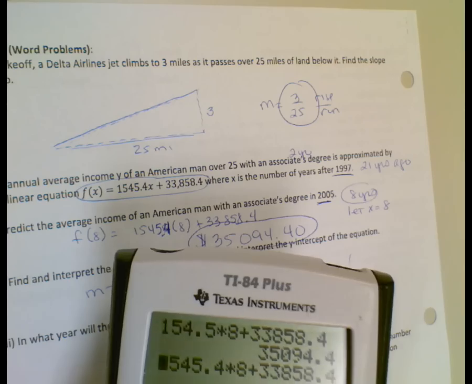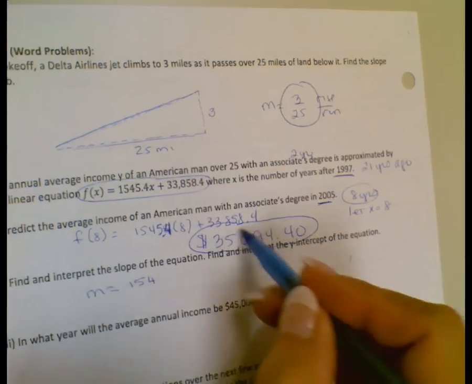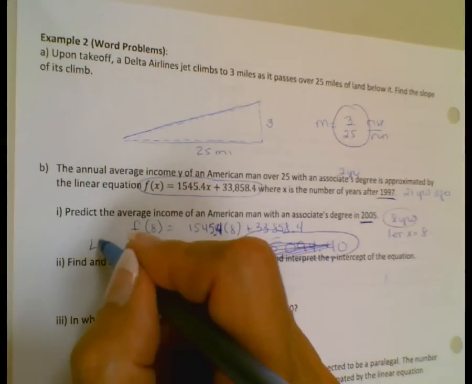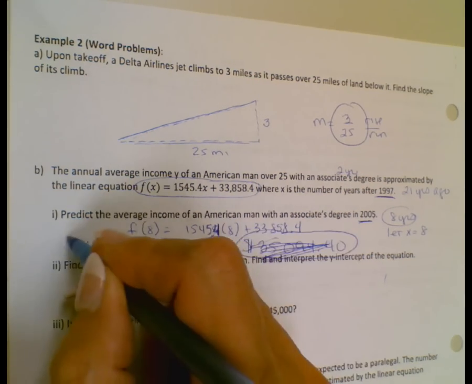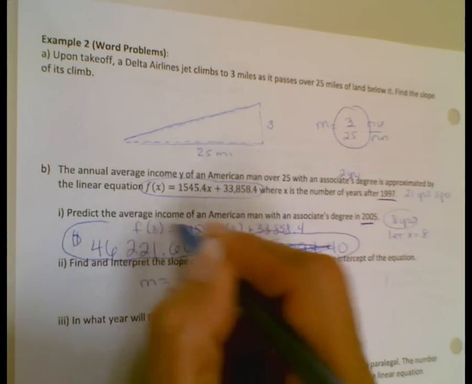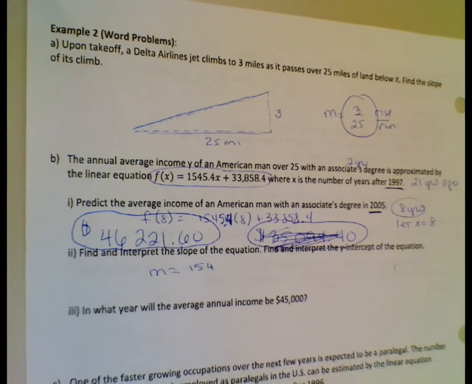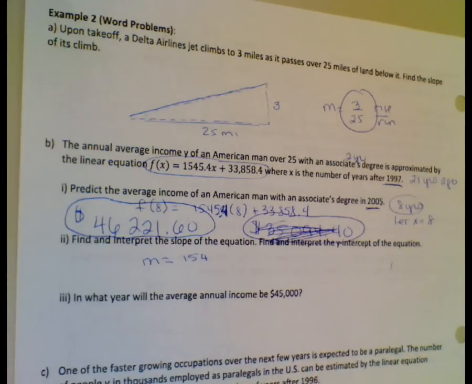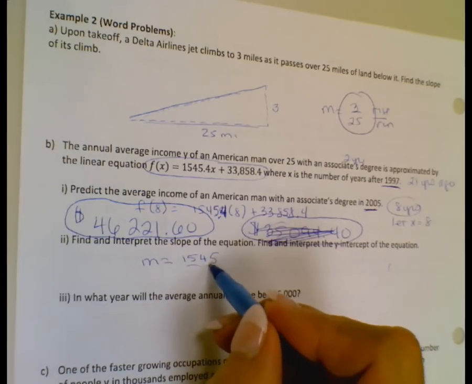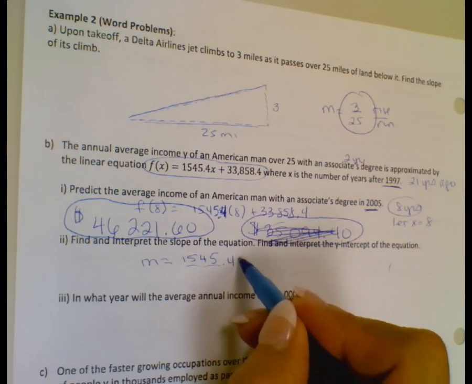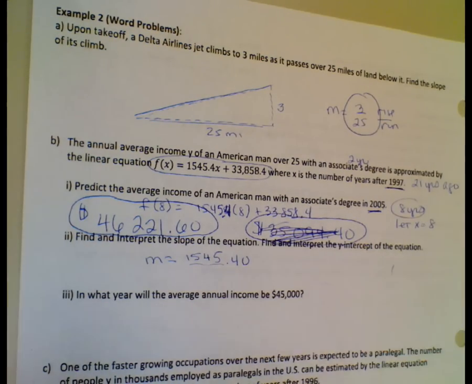Okay, this should be right. Sorry, I was wrong. It is $46,221. That's better. He's making more money now. Thank goodness. $46,221.60. So the slope was $1,545.40. It says interpret that.